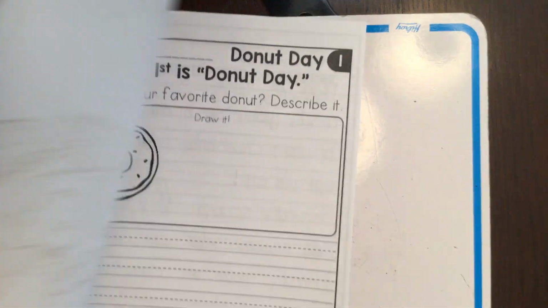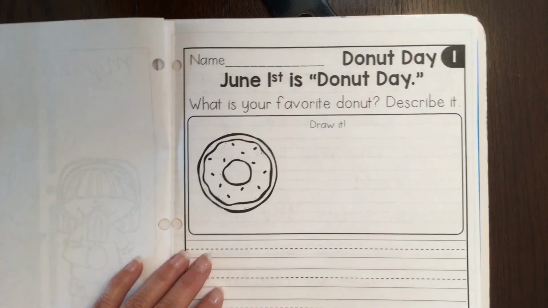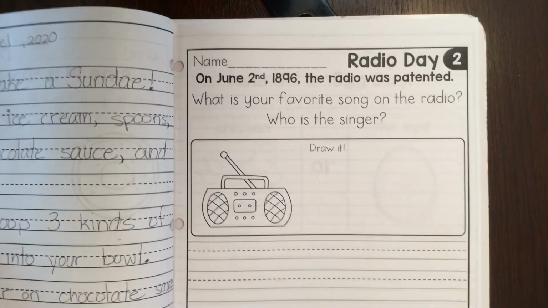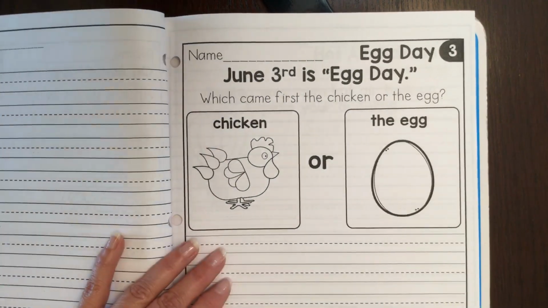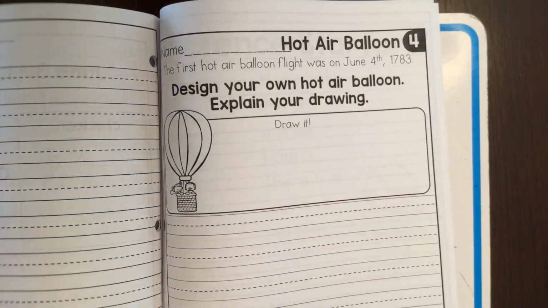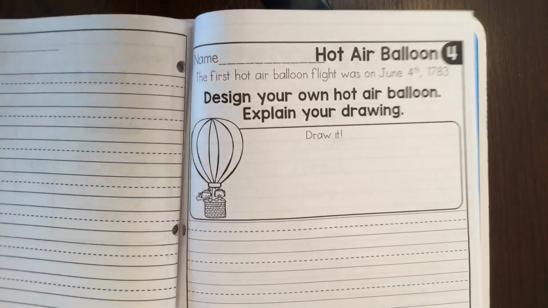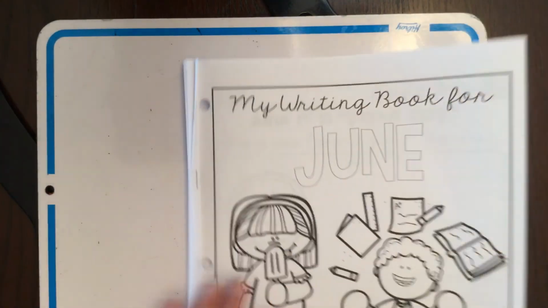So remember when we were looking through June, we had a story where you could write about what kind of donut you like the best. You could write about your favorite song on the radio and the singer. You could write about chickens and eggs, or you could write about designing your own hot air balloon and what would you do with it. Or you can use any of these blank pages to write a story that you want.